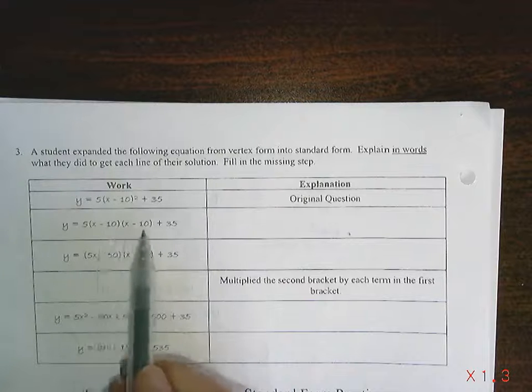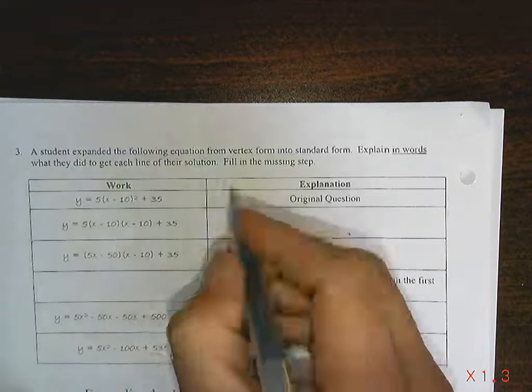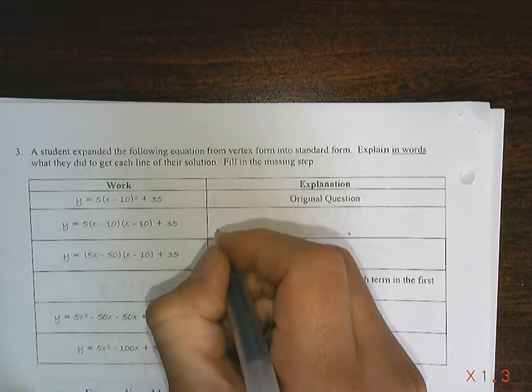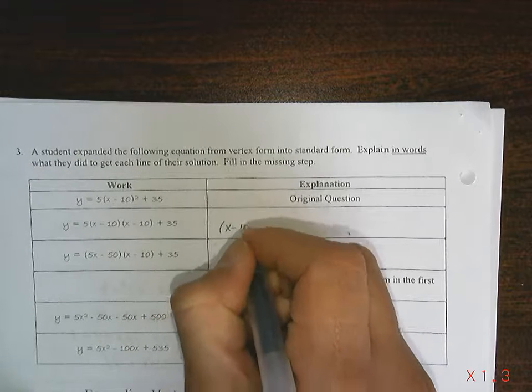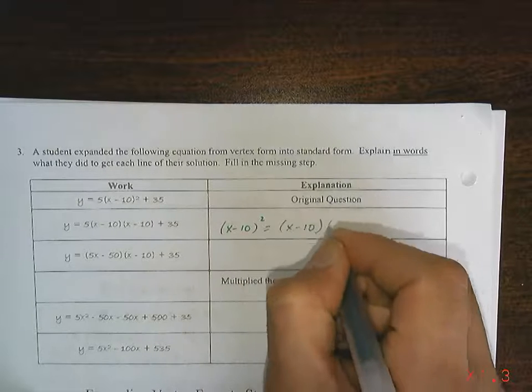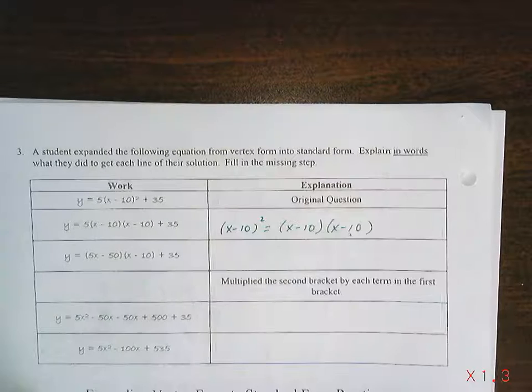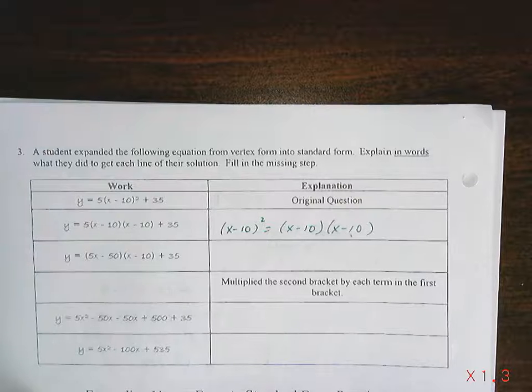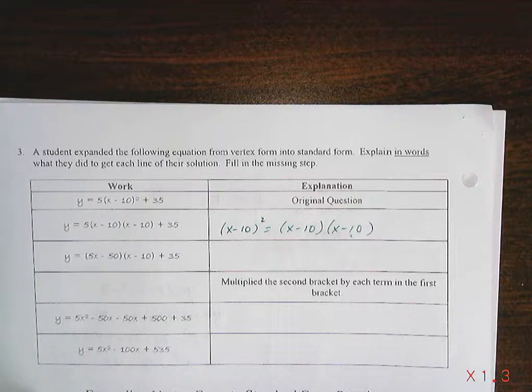What did he do here? Well, he wrote the x squared. It says in words, but I have a hard time putting this in words. He wrote the exponent out, so the base was twice. And if I say in words, and if you draw me a picture like that, that's good enough, okay? That's mathematical words to me.